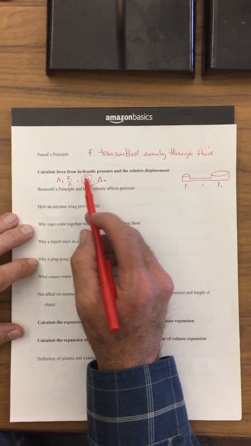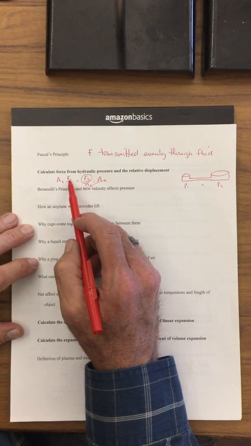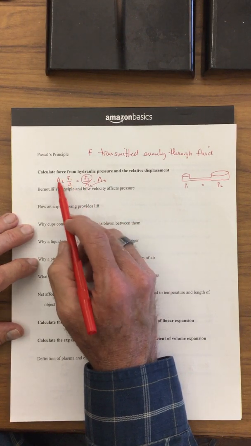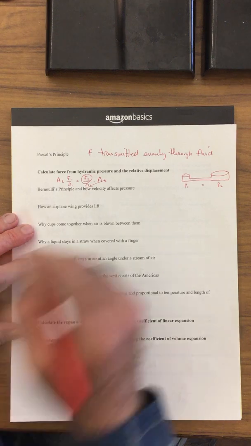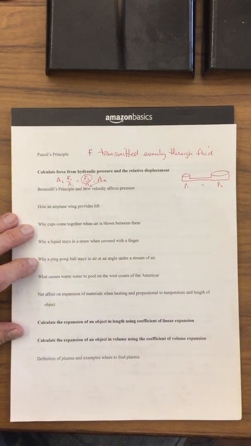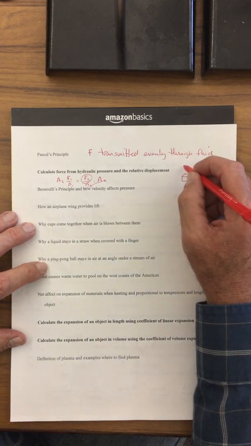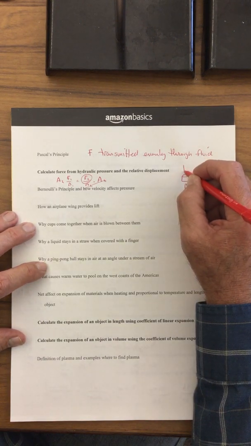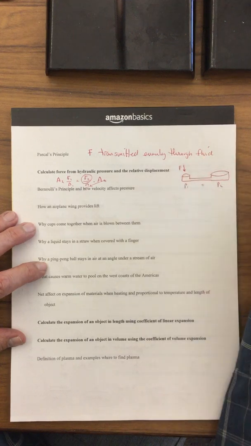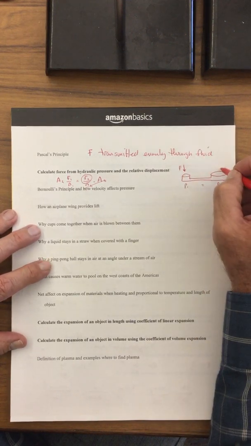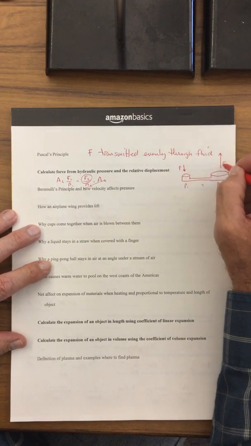We multiply both sides by A2. To remind you, that means that your output force is going to be equal to your input force times the ratio of the areas. And since the area of the second is larger than the first, our output force is going to be larger. So when we push down with a certain force, we're going to get out a larger force.